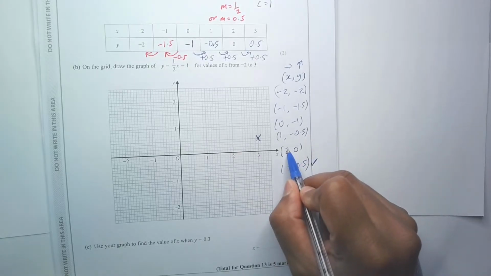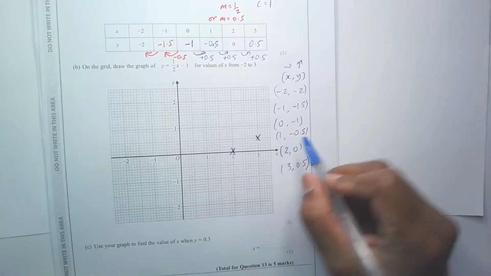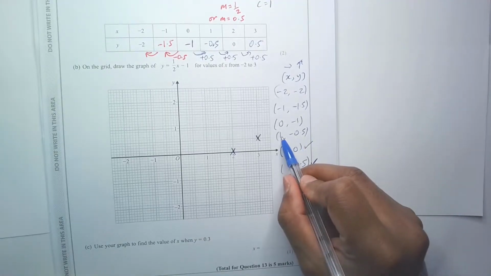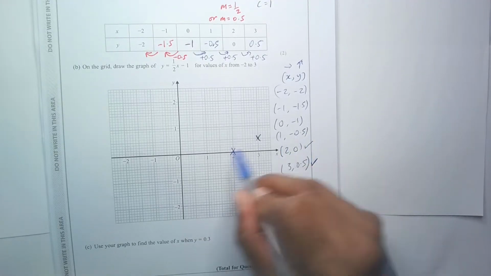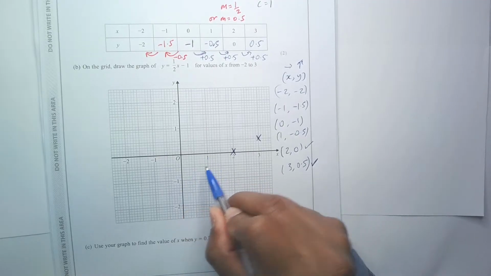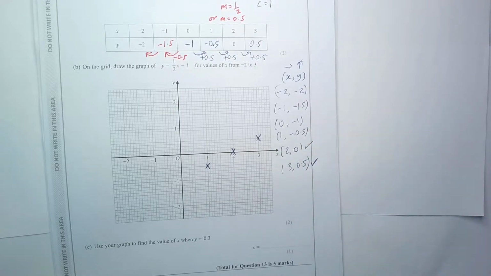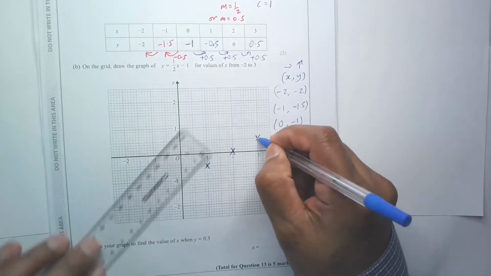Along the corridor 2, up the stairs is 0. Along the corridor, up the stairs is there. Tick that off. And then I've got the last one. Along the corridor 1, down the stairs 0.5. Along the corridor, down the stairs, this is minus 1. Minus half is here. Okay, and now I'm going to get my ruler and I'm going to draw my graph.